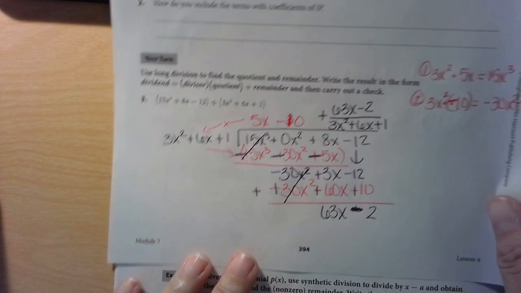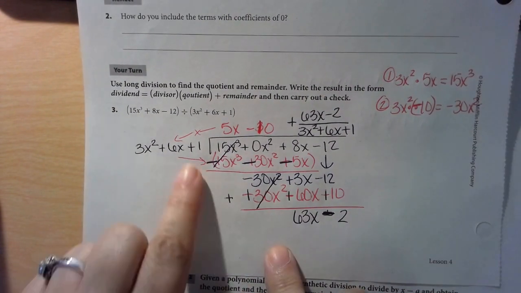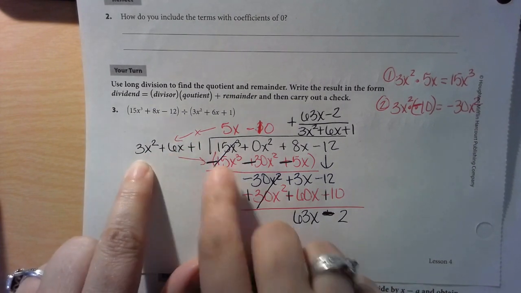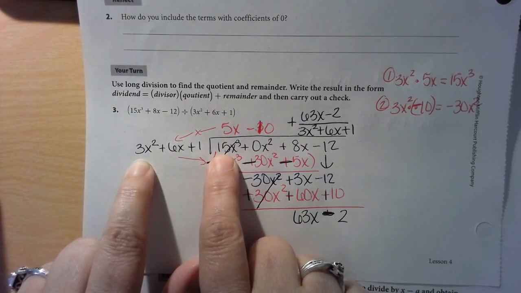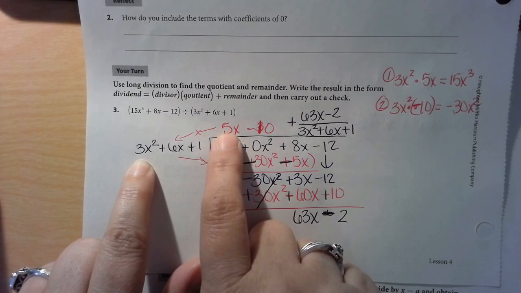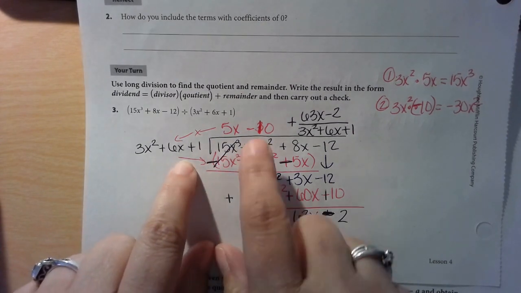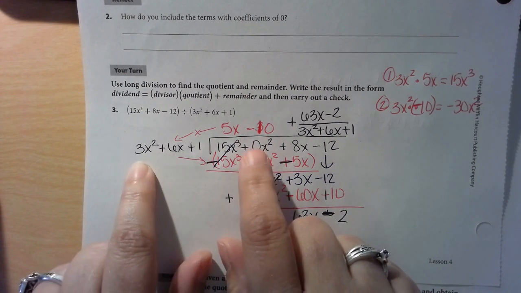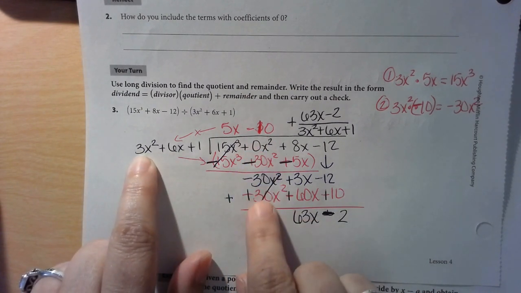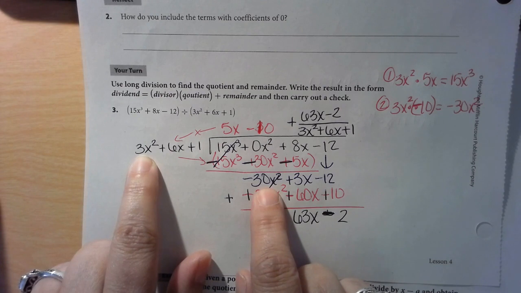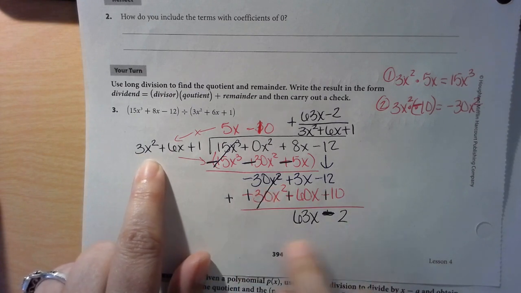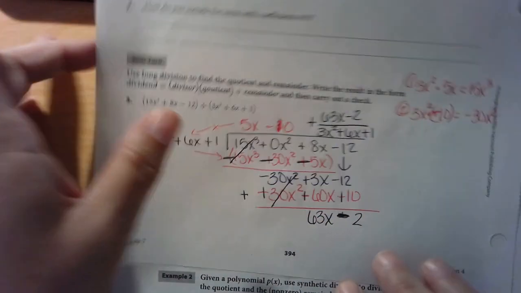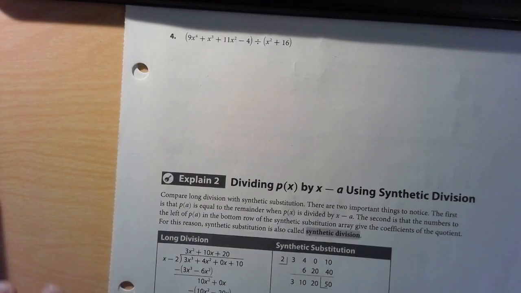I've done one more example. So again, what times 3x squared do I need to get 15x to the 3rd? Well, I need 5x. Bring that down and multiply across, change my sign, add. What times 3x squared do I need for negative 30x squared? Well, that'd be negative 10. And then we add down and we write our quotient. So that's kind of messy. It can get really complicated.